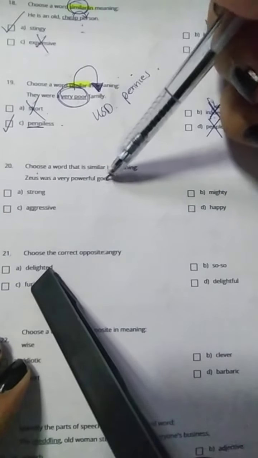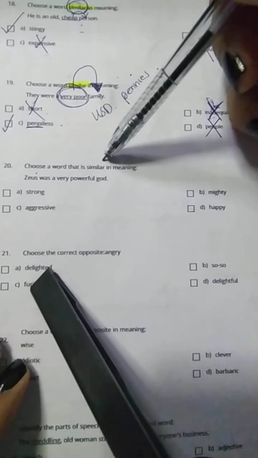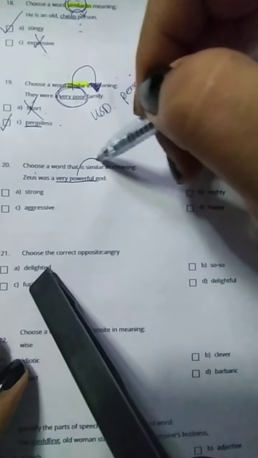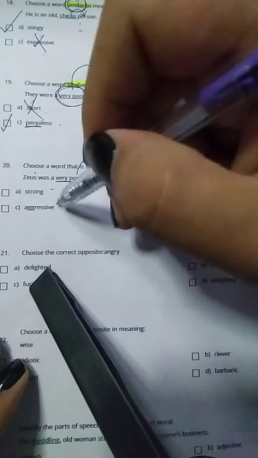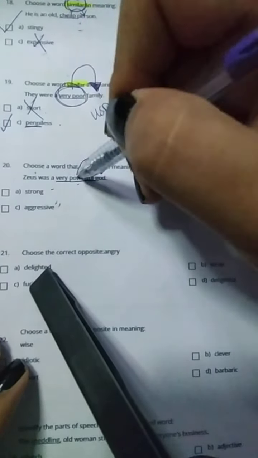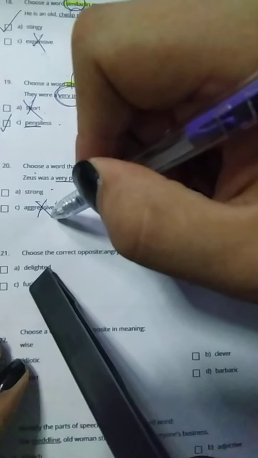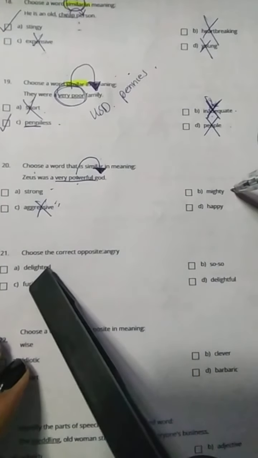Zeus was a very powerful god. Choose a word that is similar in meaning. He was very powerful. Again, we are going to replace that with something to describe what kind of god he was. He was a strong god, yes. Aggressive. Aggressive and powerful are not related. Aggressive means angry. Okay? So that is not going to work. A mighty. Ooh, this is a good one. Mighty. Mighty means to have a lot of power. Okay? Happy? Well, no. They are not similar in meaning. So I have to choose between strong and mighty.